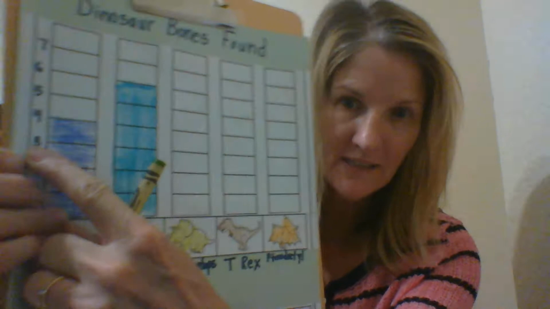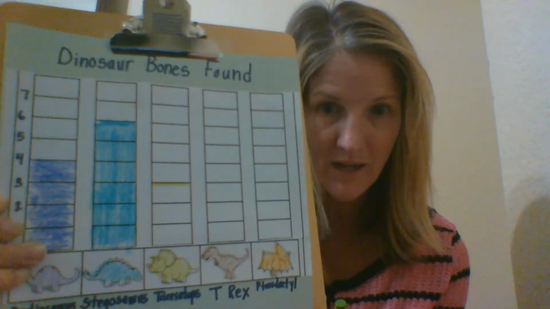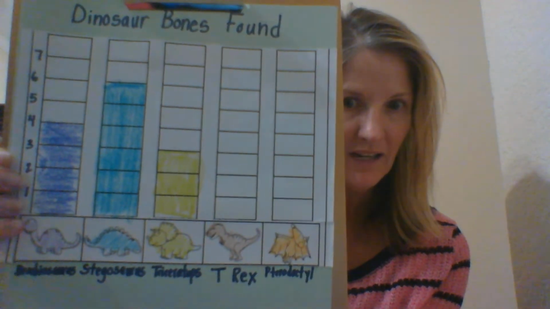Easy peasy, see 3, and I come across and I make my line there and I know, oh, that's what I'm coloring up to. So I can color quickly, trying to do my best quick kindergarten coloring. All right, and we have 3. Oh, that looks crazy colors, I'm telling you.